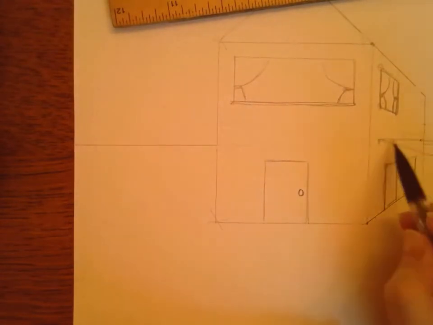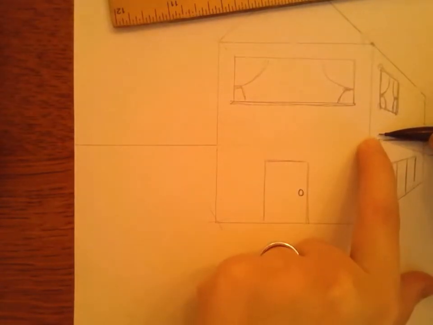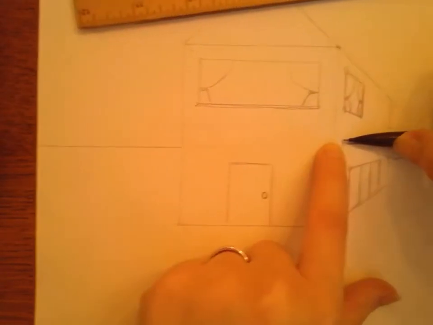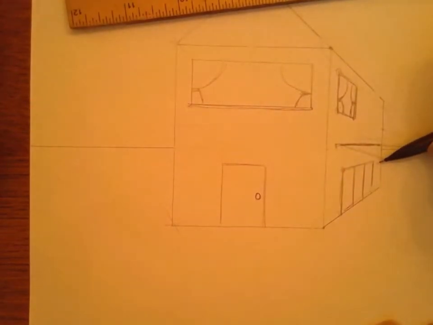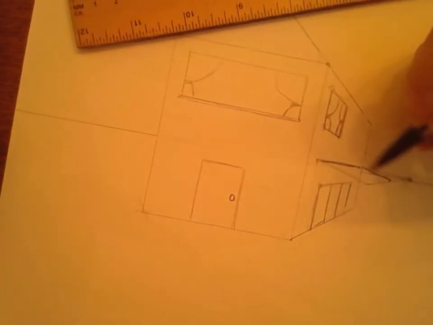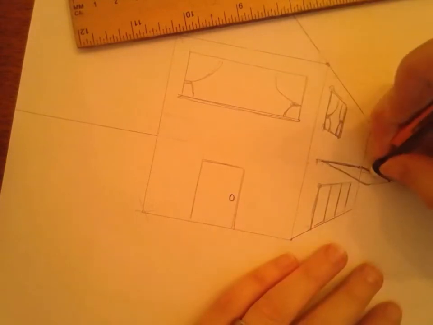Then I have to measure about the same distance here, so how long this is. So if you need to, pull your pencil up to it. I take the tip of my pencil and the bottom of my thumb, and then I put that right here on that exact same line just to determine how wide it needs to be. And I connect these two. That is my awning.